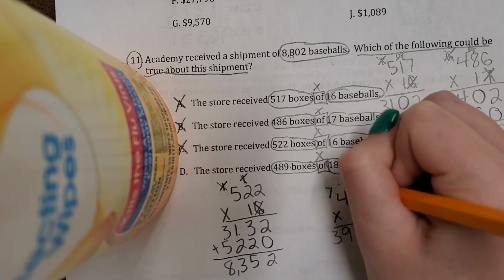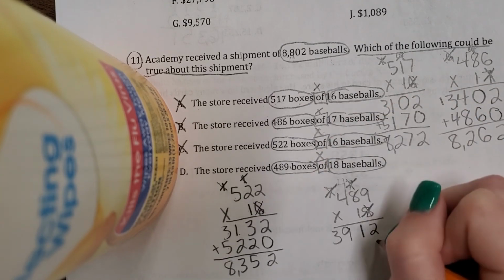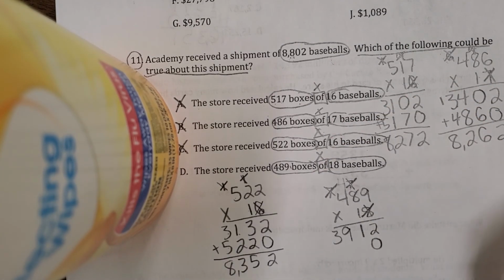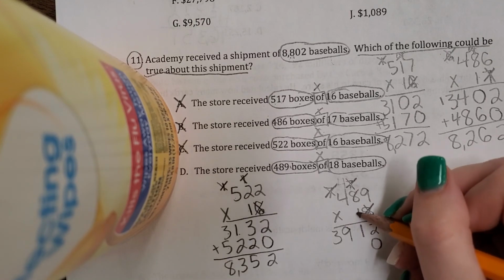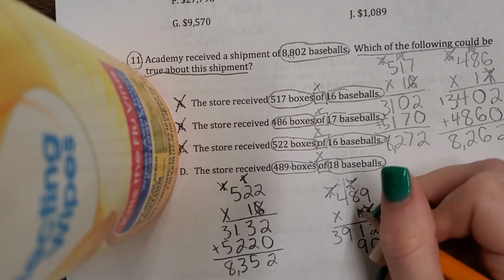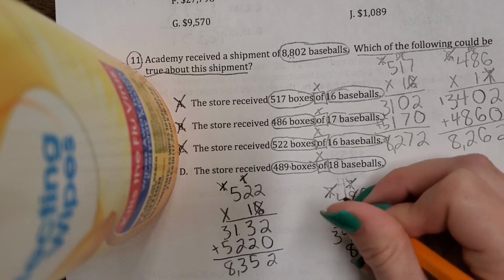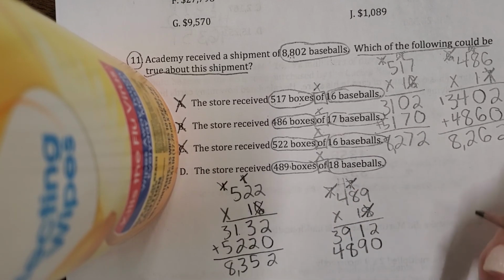I can mark out all of my 1s and put my placeholder because I'm moving to the 10s. 1 times 9 is 9, 1 times 8 is 8, and 1 times 4 is 4.